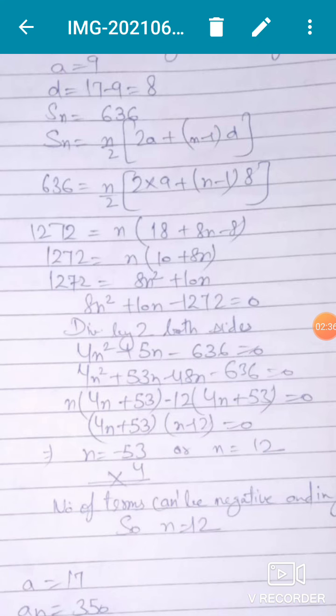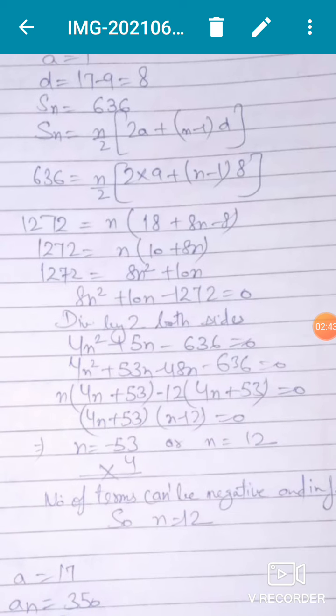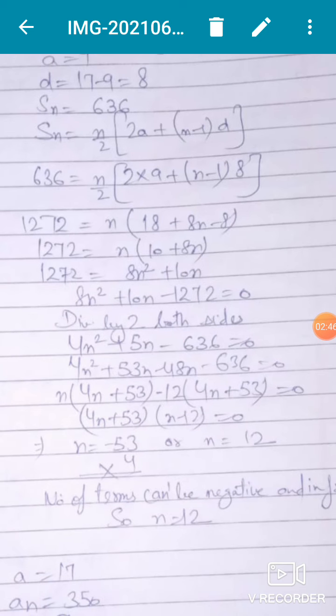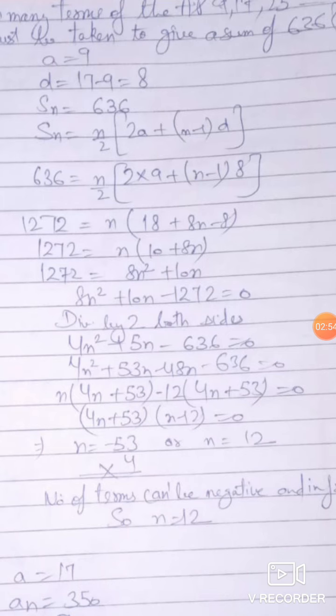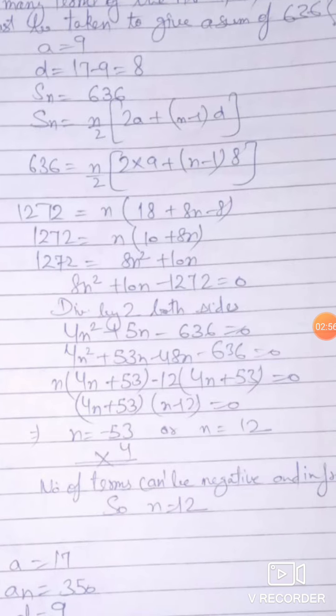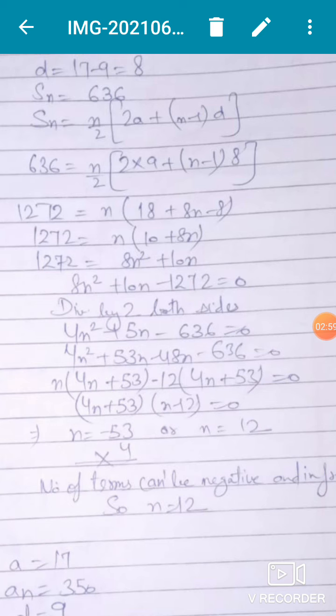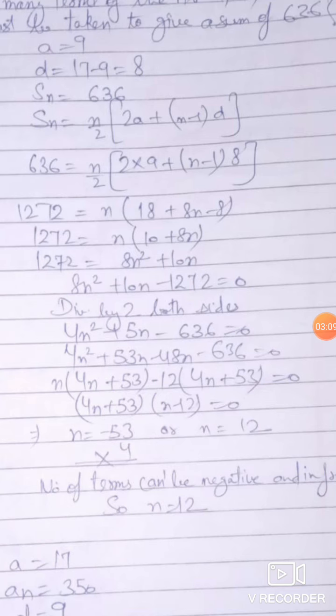So we have got a quadratic equation. And next, you know how to solve a quadratic equation, in the 4th chapter we have done. Using the middle term split method we will find factors of it and we will get the value of n. So you can see I have solved here, you will also solve it by yourself. And after solving, because it is a quadratic equation, we will get two roots, and same here we get two roots, that is, two values of n we have got: n is equal to minus 53 by 4 and n is equal to 12. Okay, two values have come.